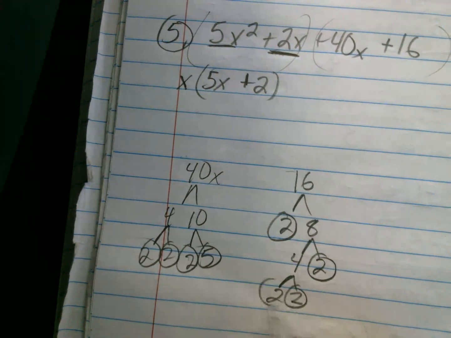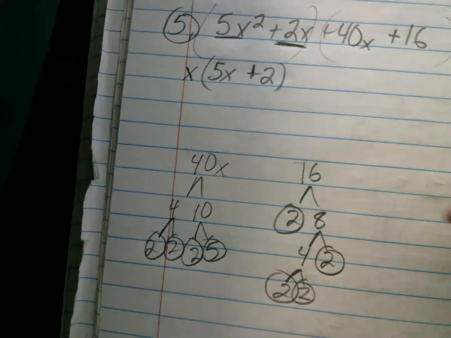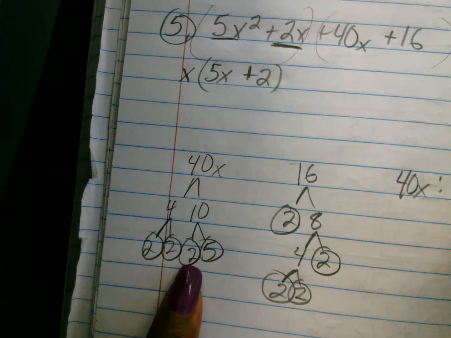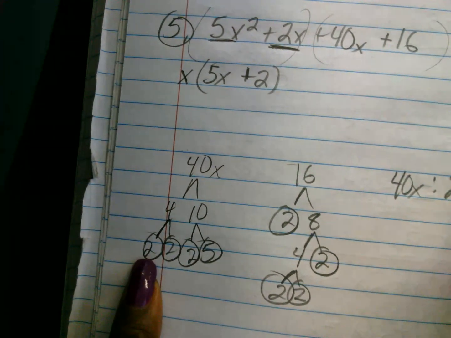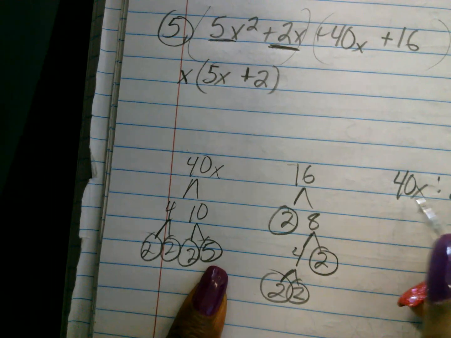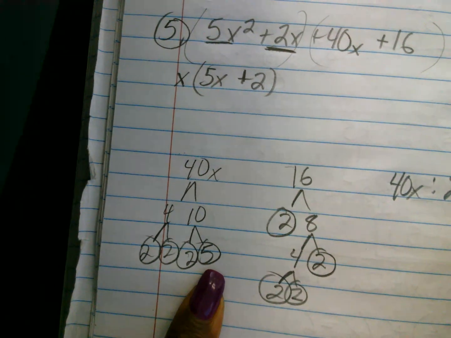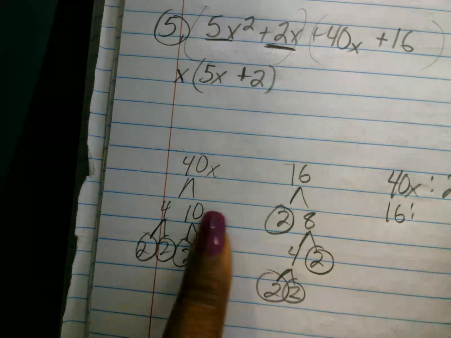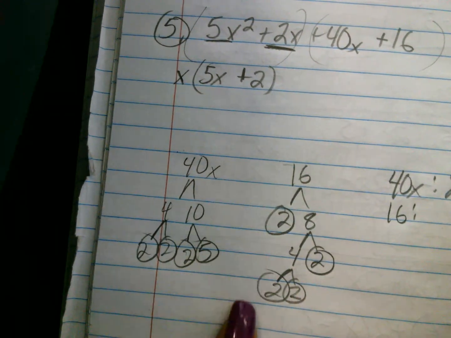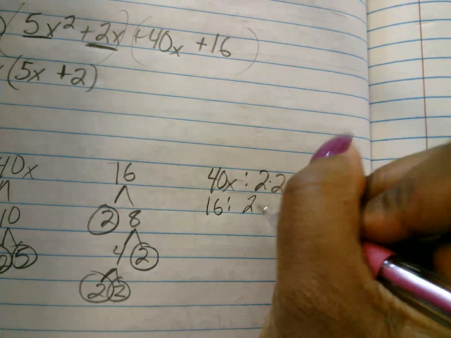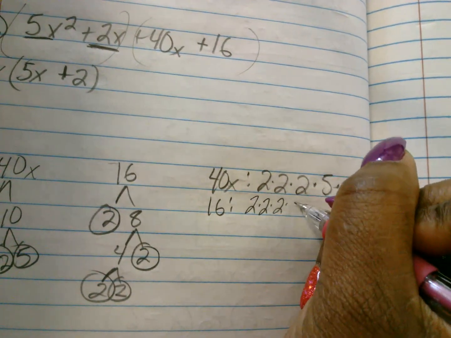2 and 2. Okay, so now the prime factorization, let's do this over here. 40x is going to be, how many 2's is this? 3. 3 2's times what? 5 and times of what? How many x's? 1x. Okay, let's do 16. How many 2's for 16? 4. 4 2's for 16. 1, 2, 3, 4.